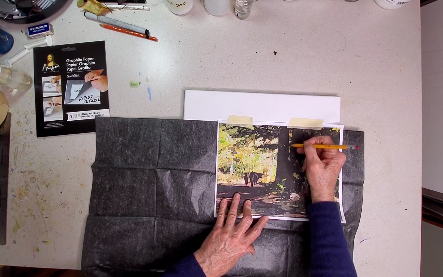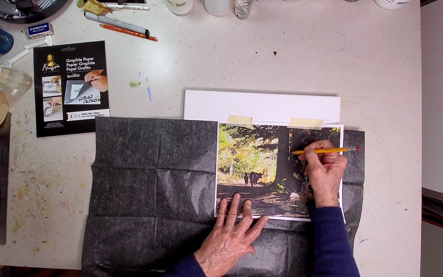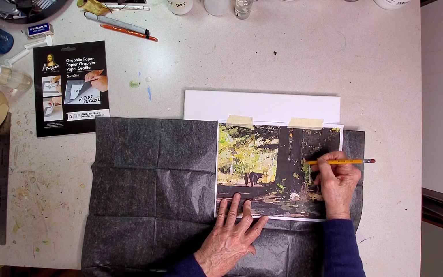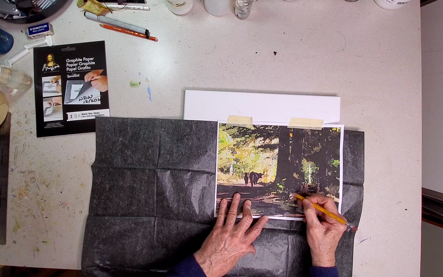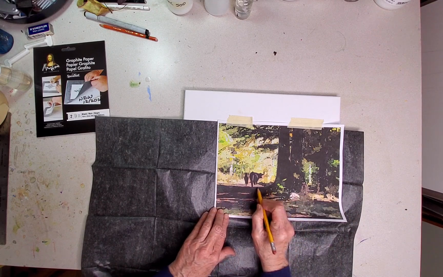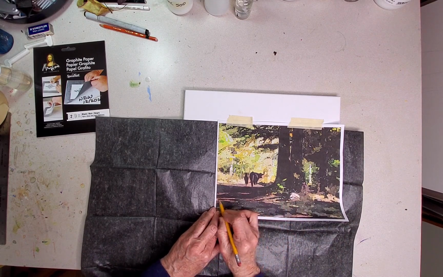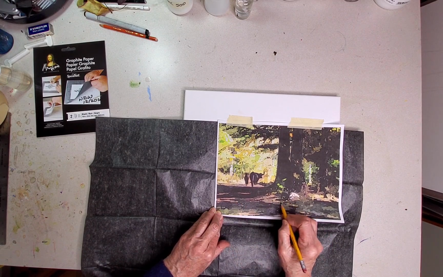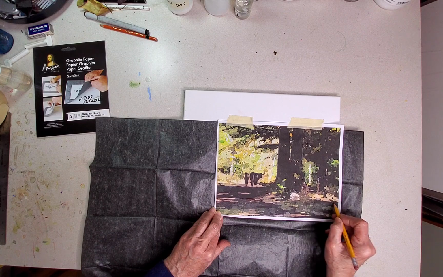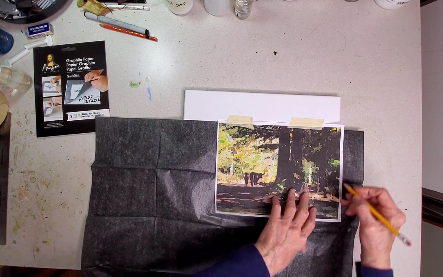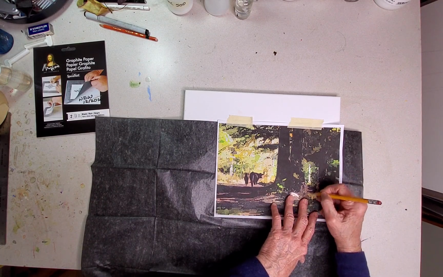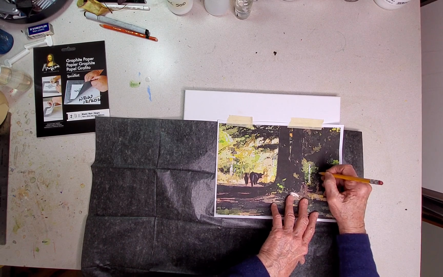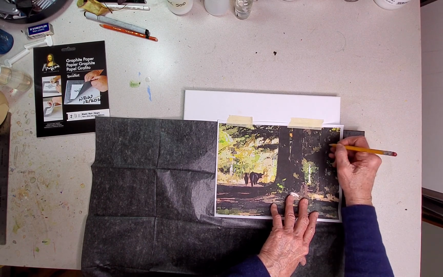The other side of the tree trunk would be good. Grab this one here. This goes across. Here's that band of light that I want to keep. Oh yeah, and then there's this other tree back in there that's kind of good. Sort of adds another element.